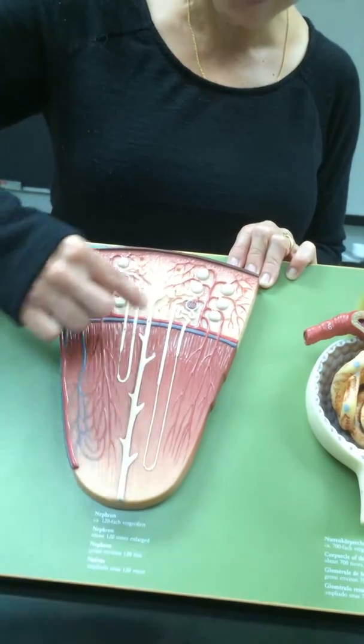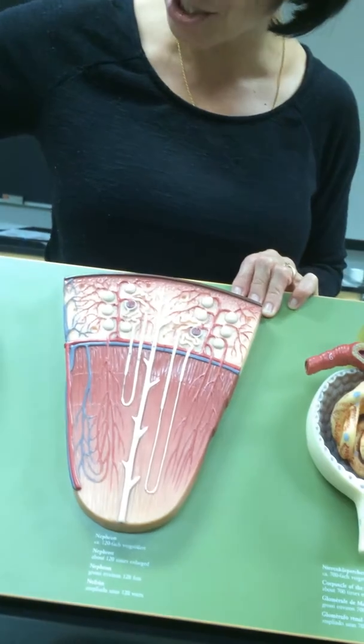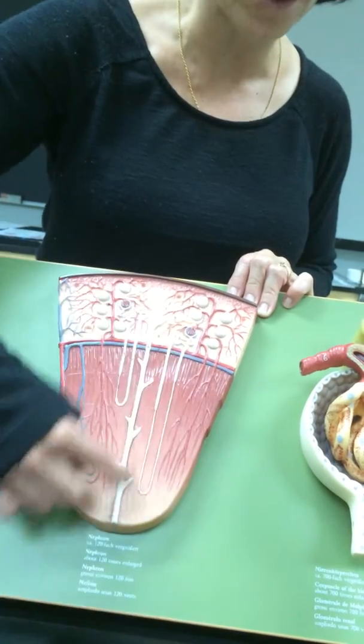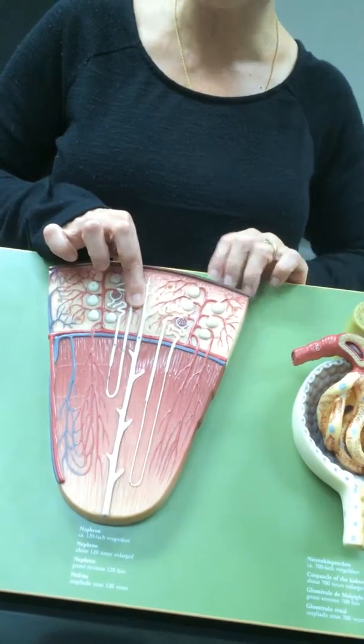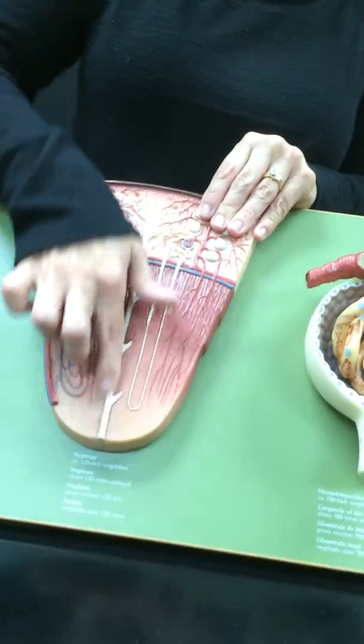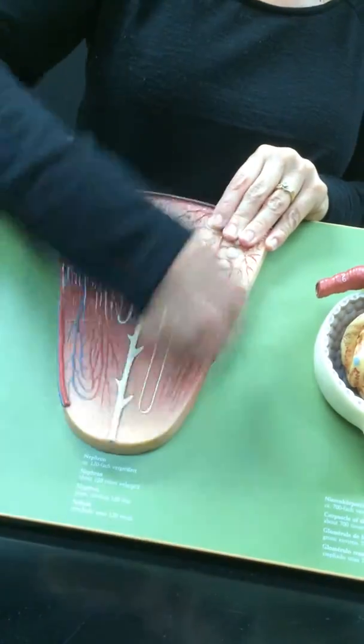Right, good job. Collecting duct. And this is why there are striations in the medulla, because there are all these collecting ducts, because many, many nephrons feed into one collecting duct. So there would be a ton of these going down.